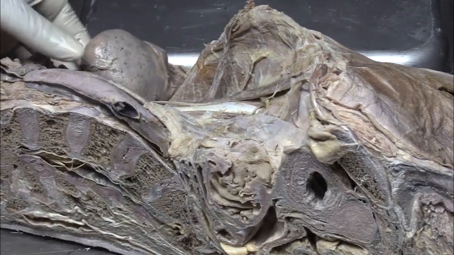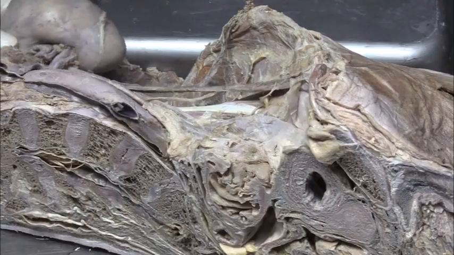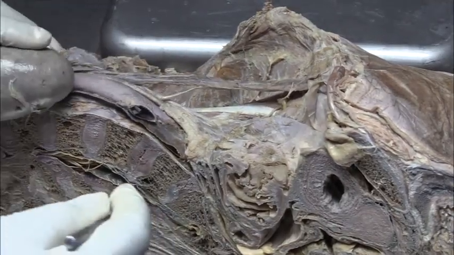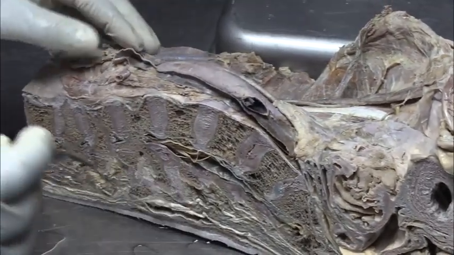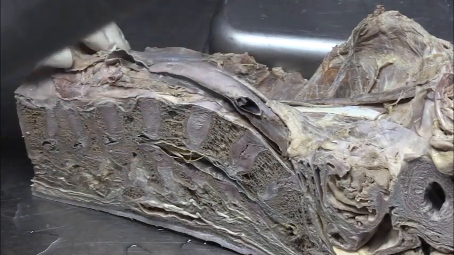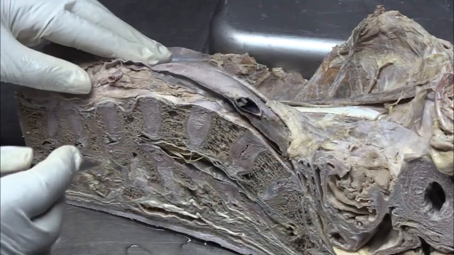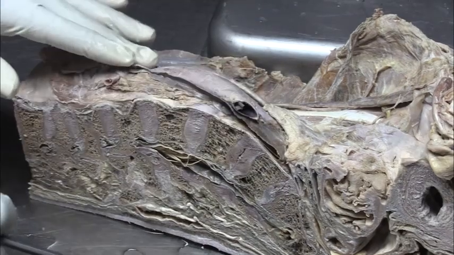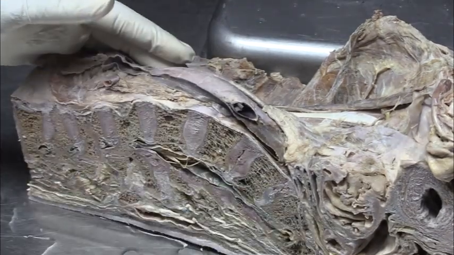What are then associated with those vessels at the roots? The pre and lateral aortic nodes. And then the last part about the arteries, remember, those that leave the back wall, the posterior wall, are going to be all lumbar arteries.